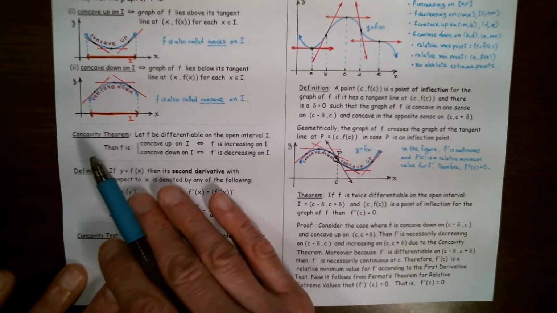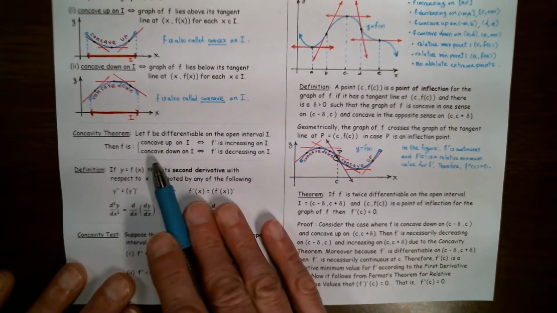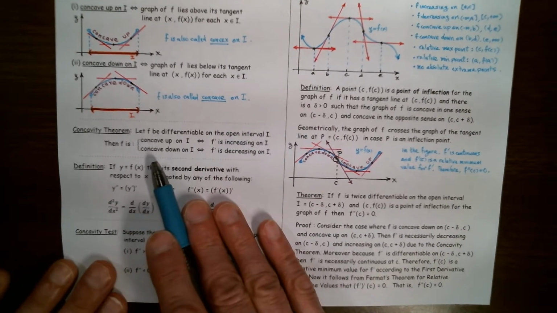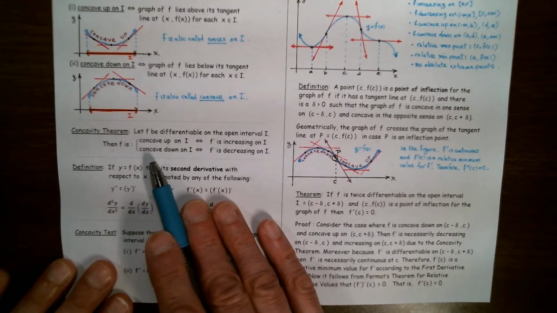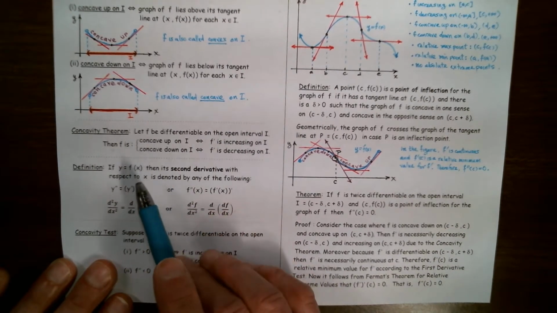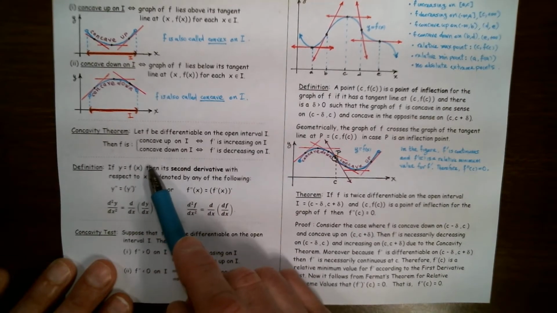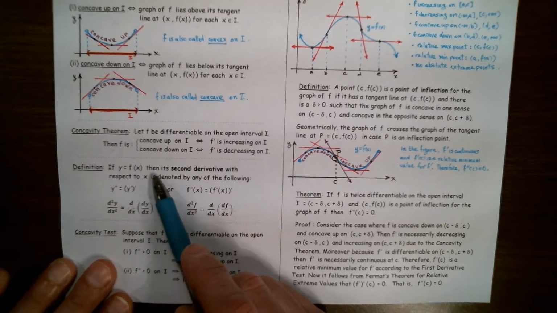We have an important concavity theorem that allows us to determine, based on derivative analysis, whether the function is concave up or concave down.